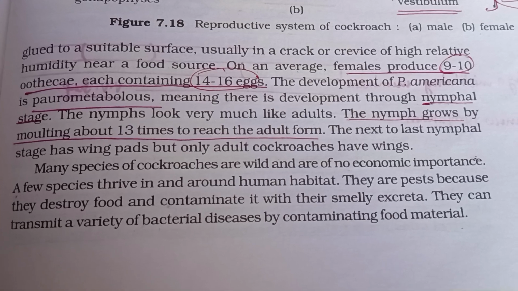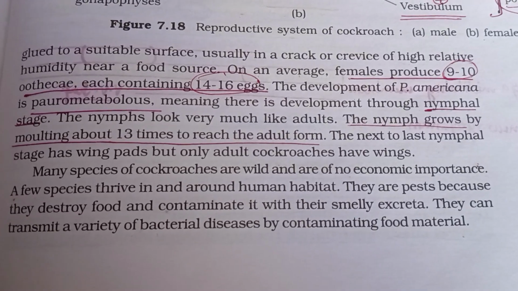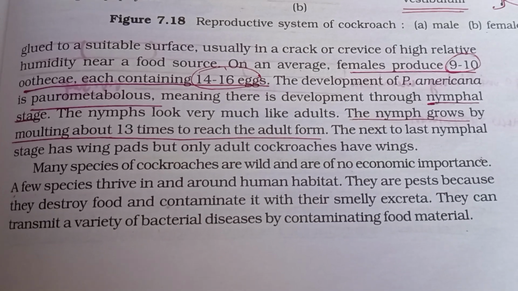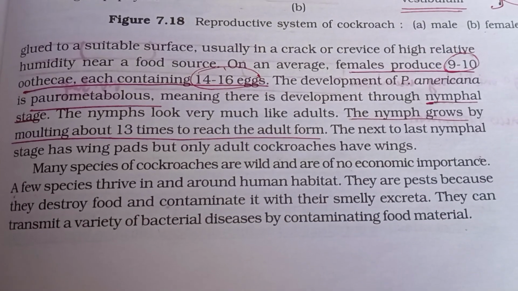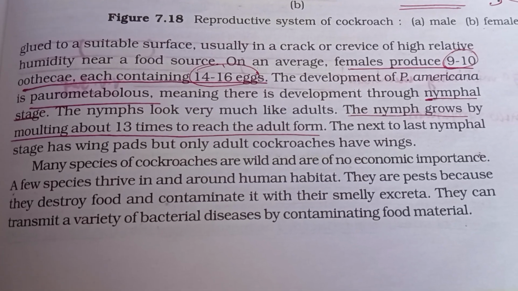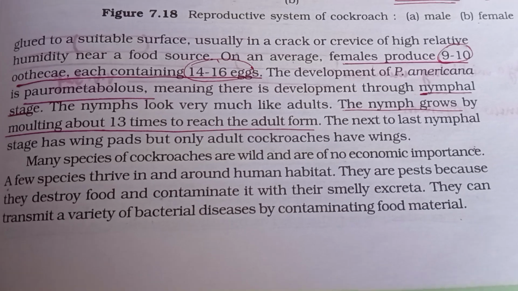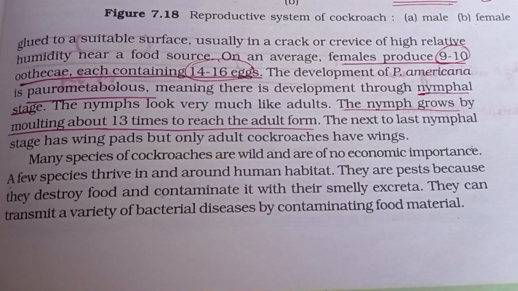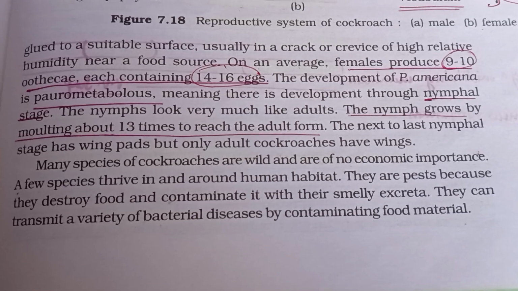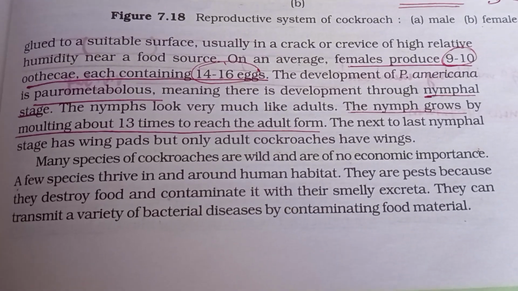Many species of cockroaches are wild and are of no economic importance. A few species thrive in and around human habitat. They are pests because they destroy the food and contaminate it with their smelly excreta. They can transmit a variety of bacterial diseases by contaminating food material.